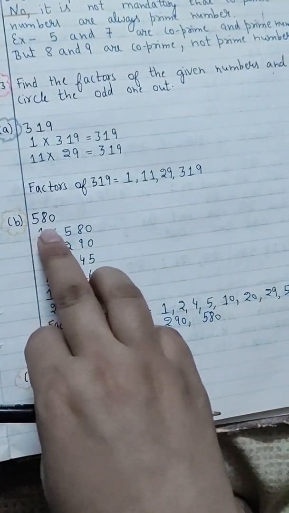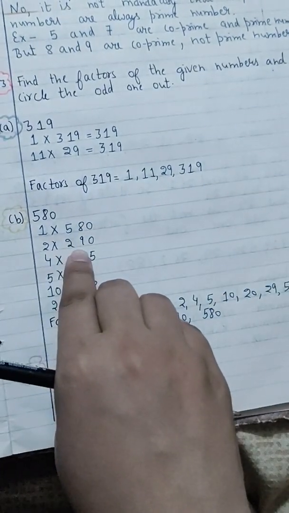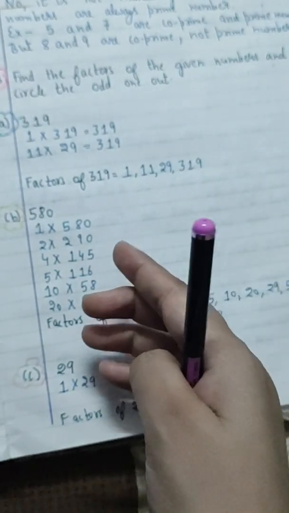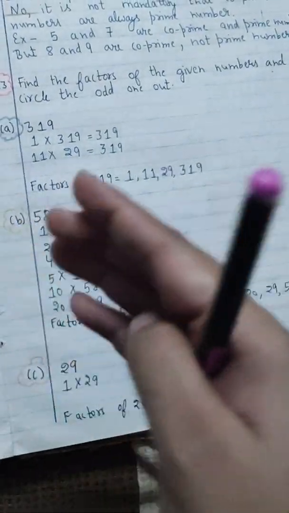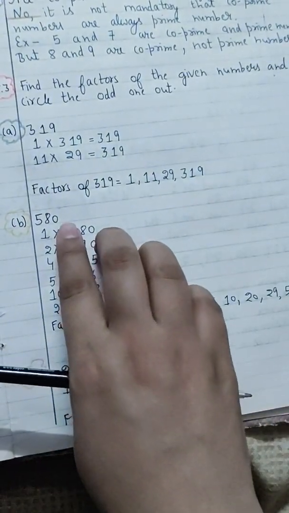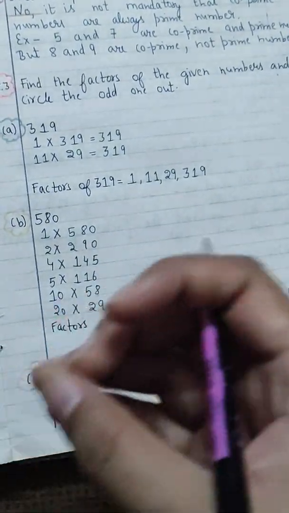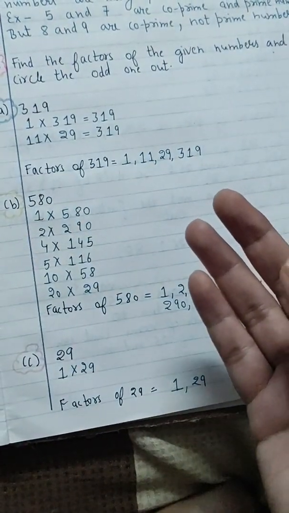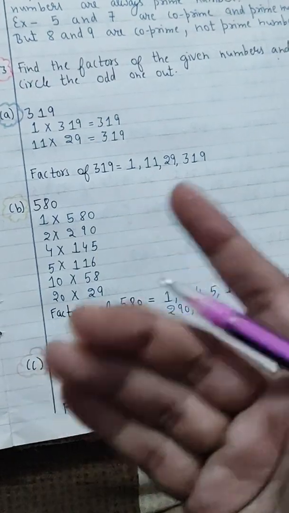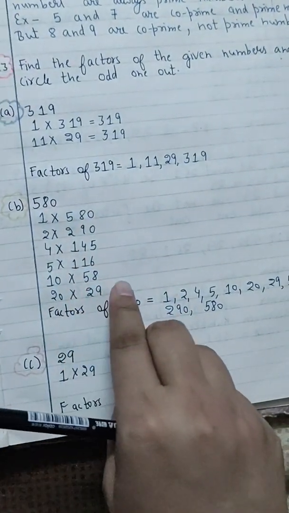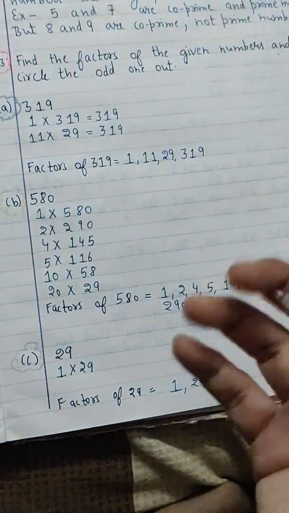Then after that you check, as it is not divisible by 3, it will not be divisible by 6 also. For 7 you can divide it, and afterwards you can check for 8. 580 will not be divisible by 8. Then you can try for 9. 13 doesn't come in the table of 9, so it will not be divisible by 9 also. For 10, obviously it will come in the table of 10 because it has 0 at the last. So 10 multiplied by 58 is your 580.